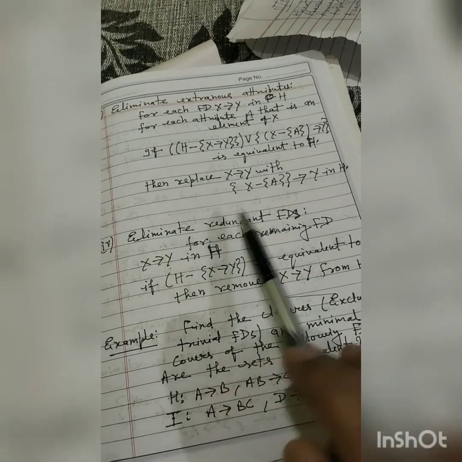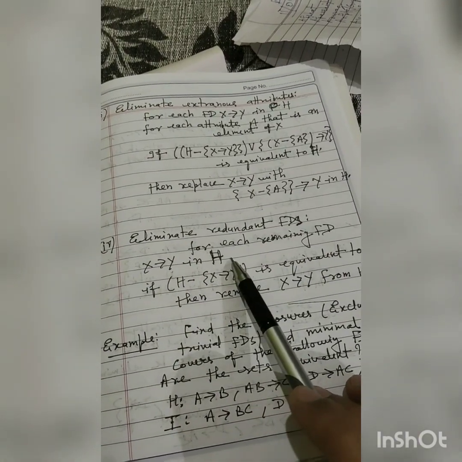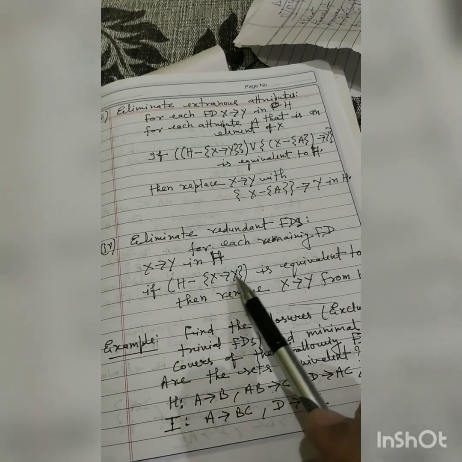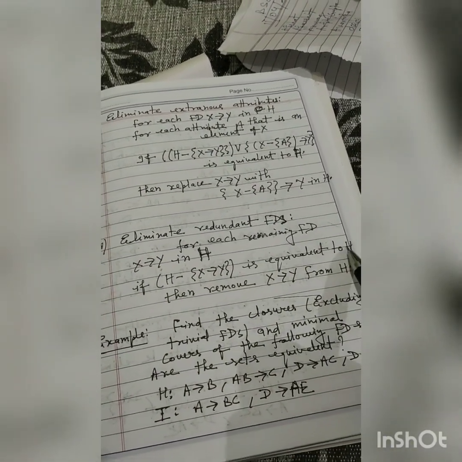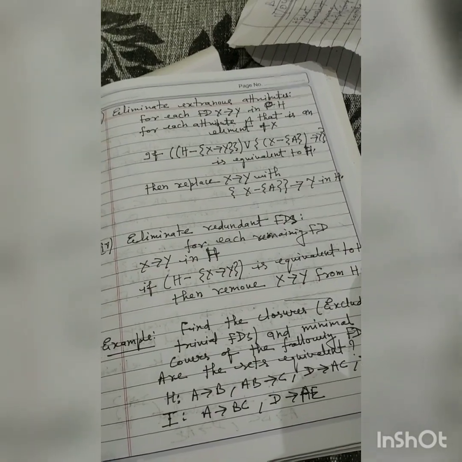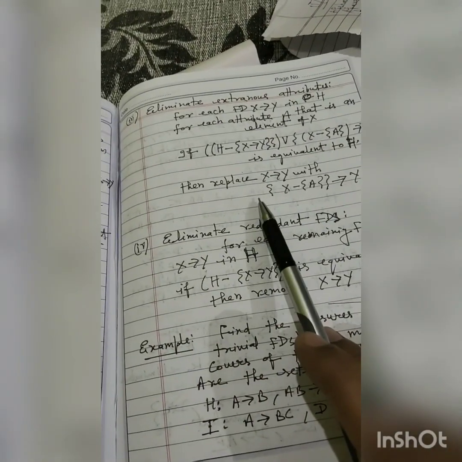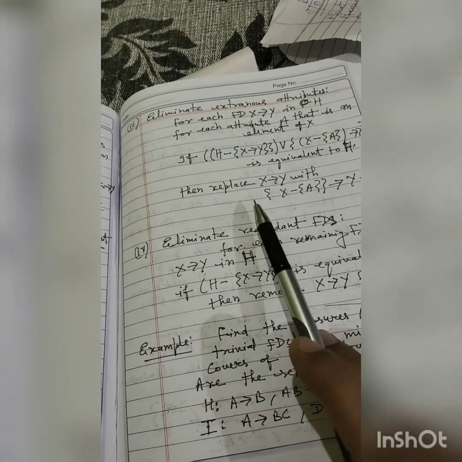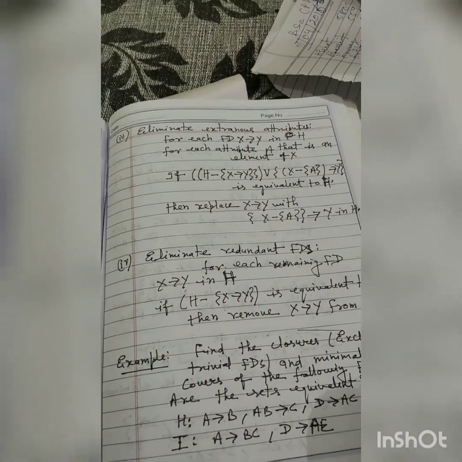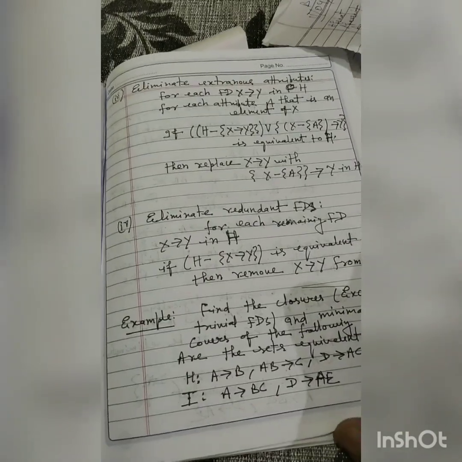Now we will eliminate the redundant FDs. For each remaining FD X to Y in H, if H minus X to Y, meaning the set of functional dependencies except this one, is equivalent to H, then we will remove this X to Y from H. In this way, we will find that H is a cover for I. Now, with the help of two examples, I will describe how to find the minimal cover.